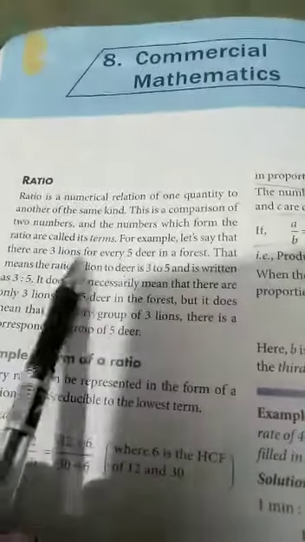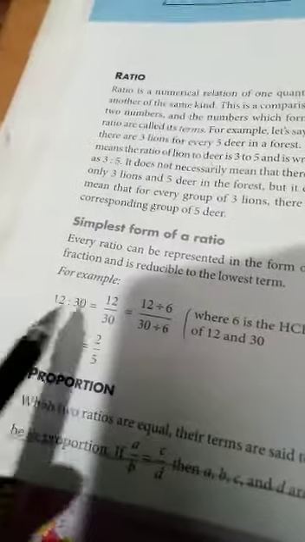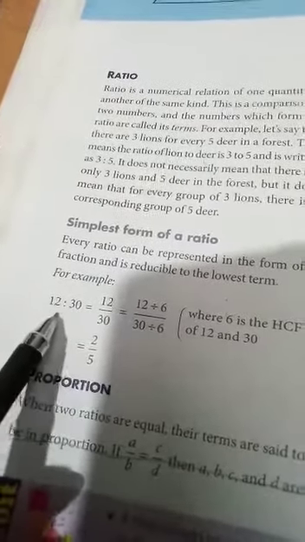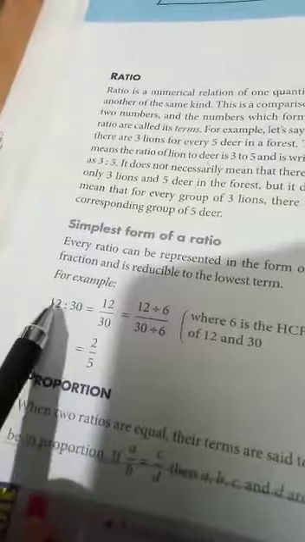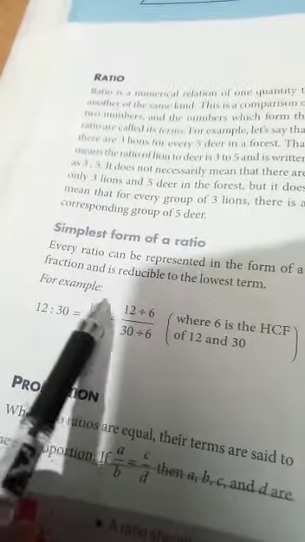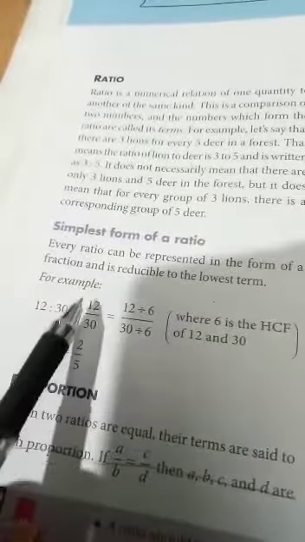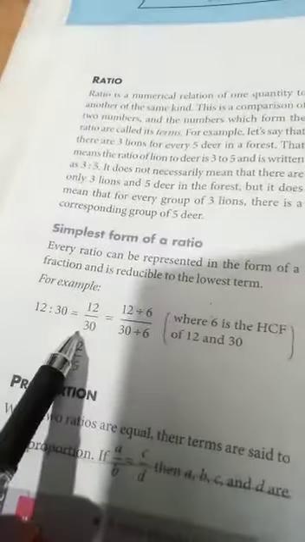Like here you see lion and deer, we cannot compare them; we have to compare lion with lion, deer with deer. Or if we say lion is an animal and deer is an animal, then because both are animals, we can compare. Each term which we write is called a term. We may write the ratio in this form, read as 12 is to 30, or write it as a fraction, 12 above 30 with a line. This one is the numerator, this one is the denominator.